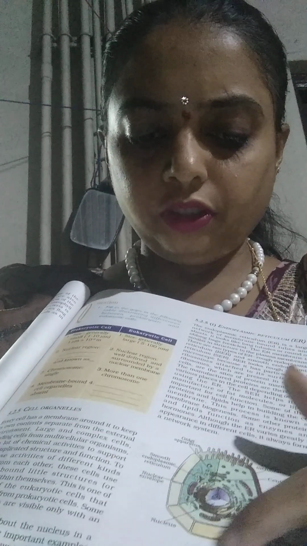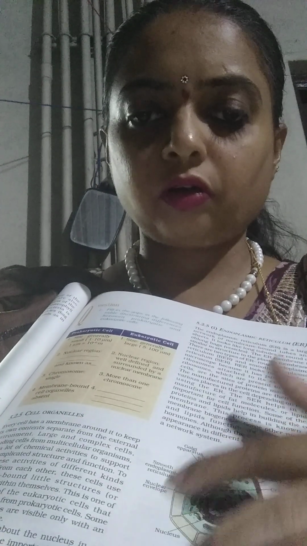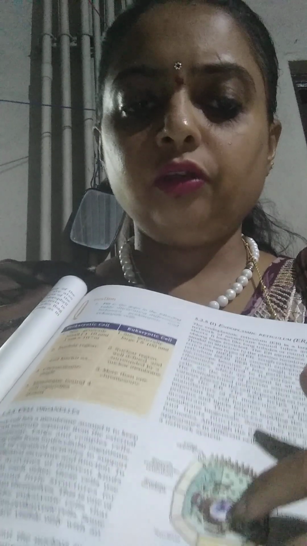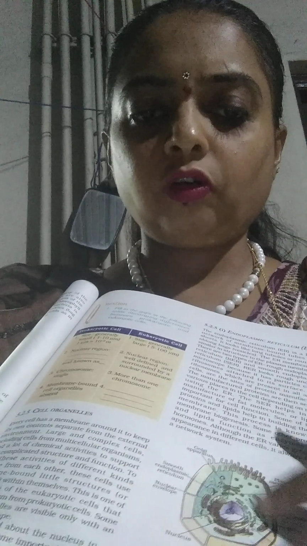So today I am talking about the cell membrane. This is the cell membrane, the cell envelope. The cell envelope is called the cell membrane, and this is the nucleus. The nucleus is centrally located, and this space is called cytoplasm. Whatever we talk about now is this cell membrane.